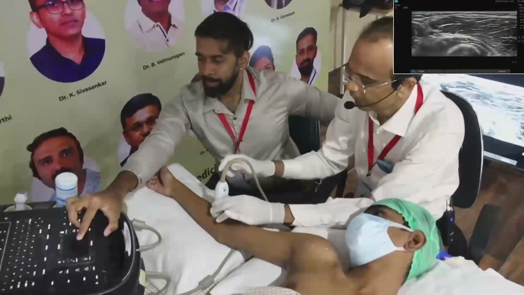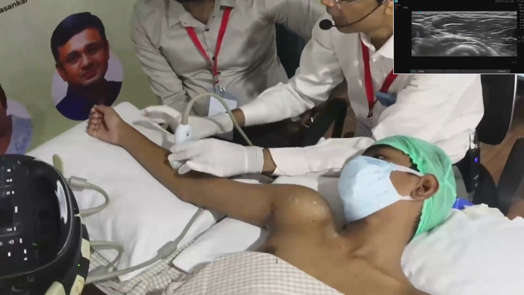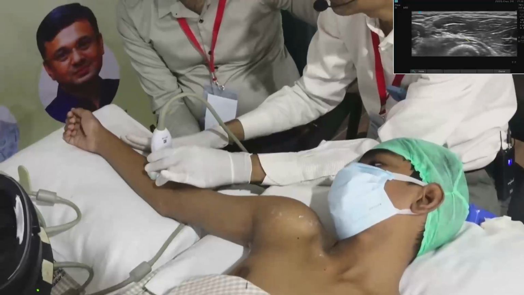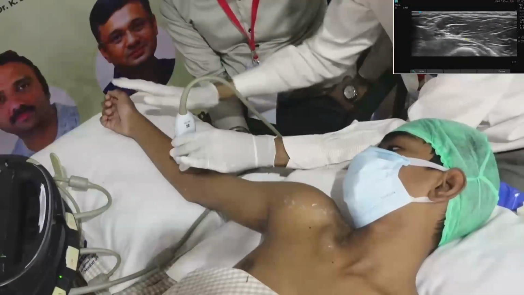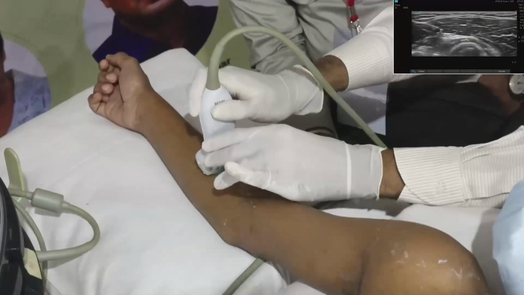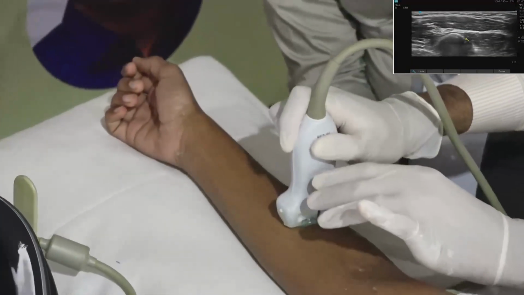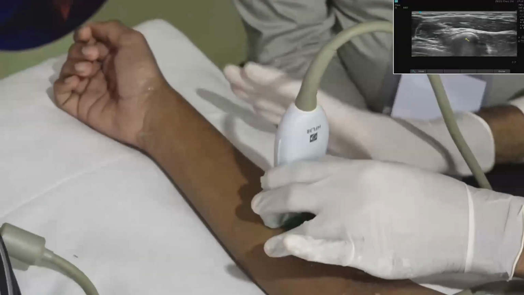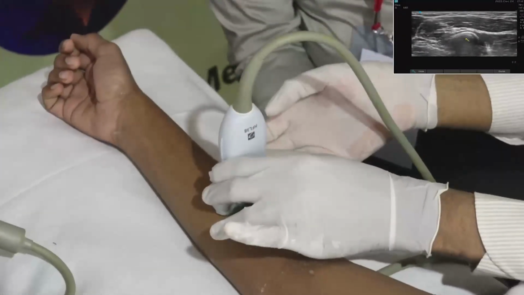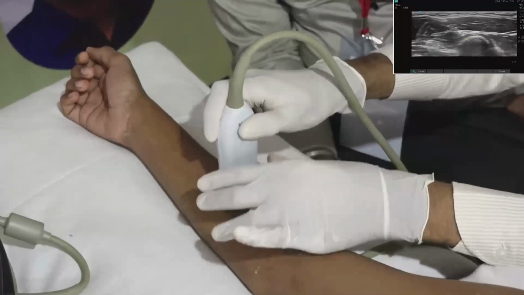The only point we have to remember is superficial radial nerve doesn't have any sensory supply over the forearm. It supplies only beyond the wrist. So you have to keep that in mind. If you want radial nerve effect, or if you want the sensation of the posterior cutaneous nerve, again I am stressing, it has to be blocked above the elbow.